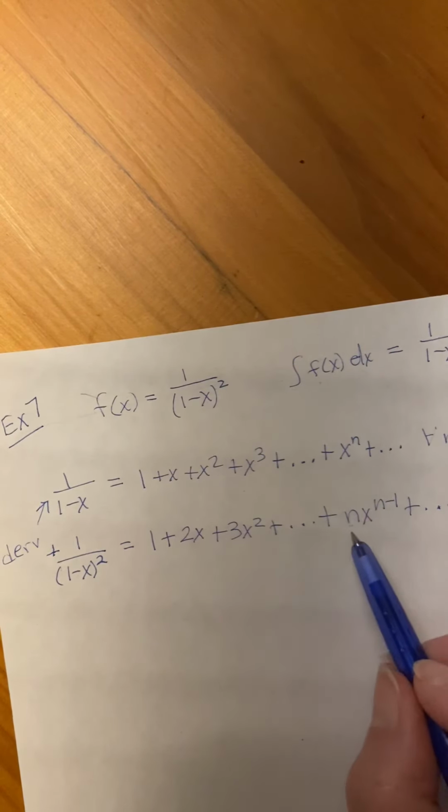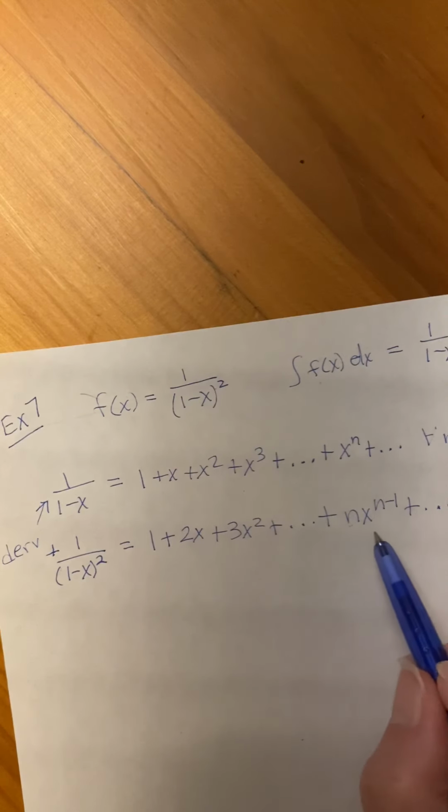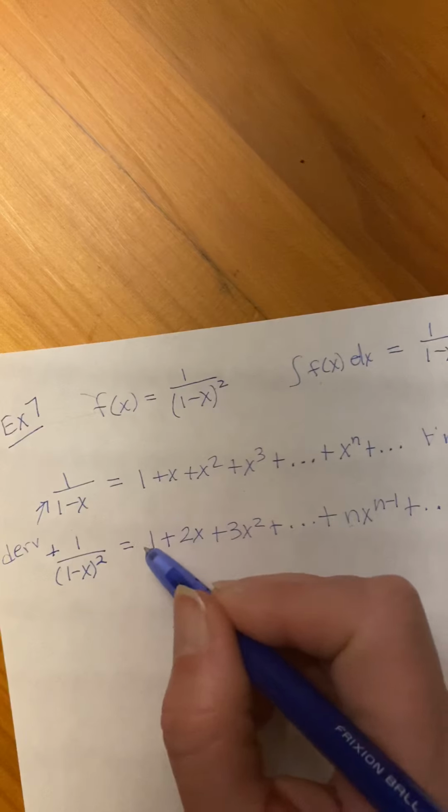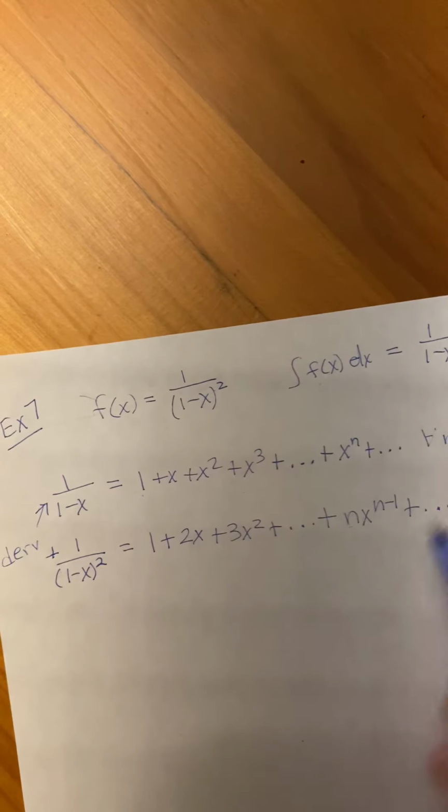That's going to cancel this whole thing out. Will 0 work? Well, to get that derivative, 0 works.